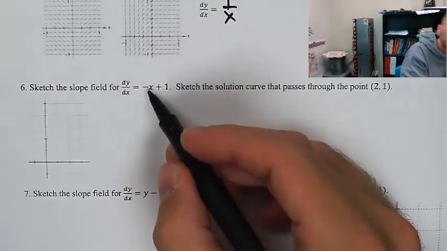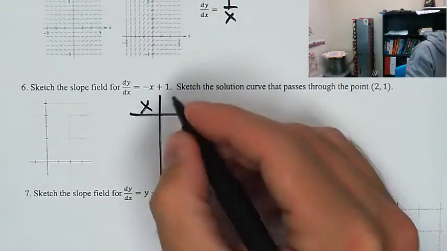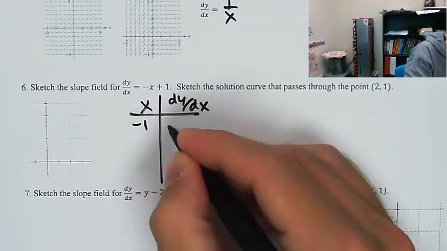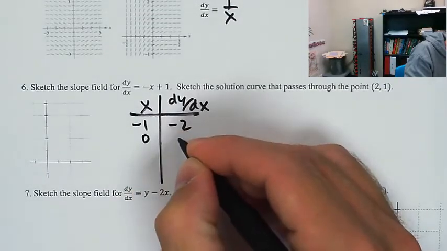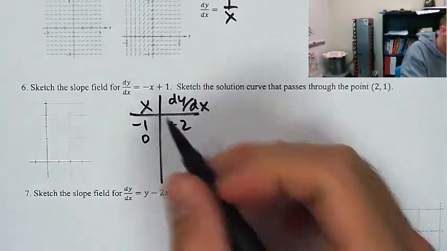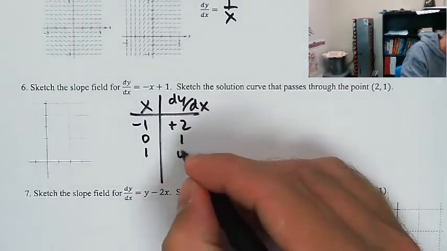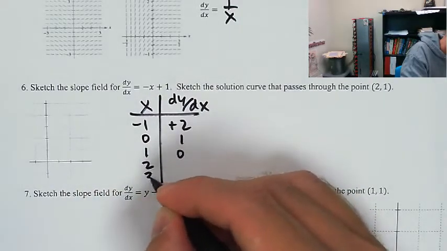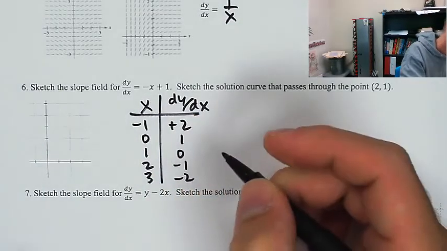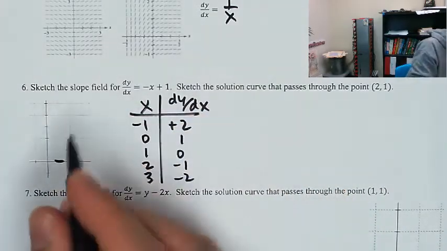So let's start with x equals 1, then dy dx equals 0. So since dy dx only depends on x, I'm going to only make a dy dx versus x chart. So when x is -1, dy dx is -2, x is 0, y is, wait a second. No, that's going to be positive 2. Okay. When x is 0, dy dx is going to be 1. When x is 1, -1 plus 1 is 0. 2 and 3. -2 plus 1 is -1. -3 plus 1 is -2. All right. So at x equals 1, we've got 0 slopes. Whoops, it's supposed to be horizontal.